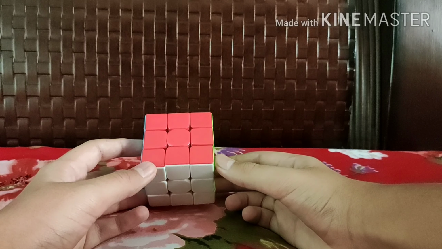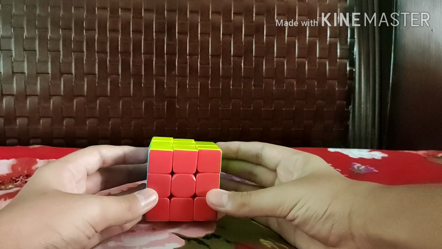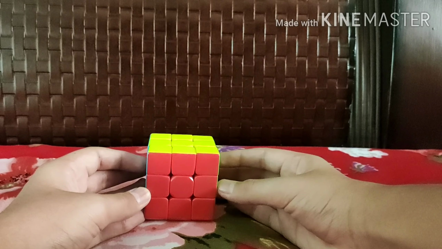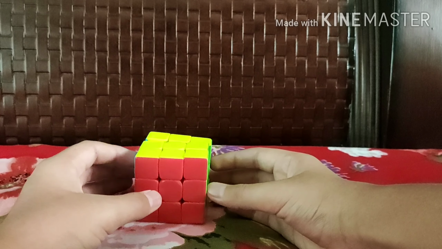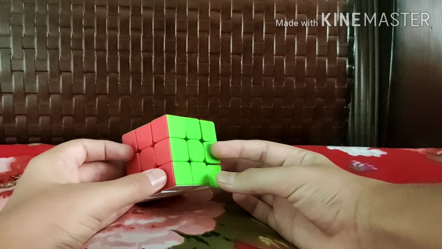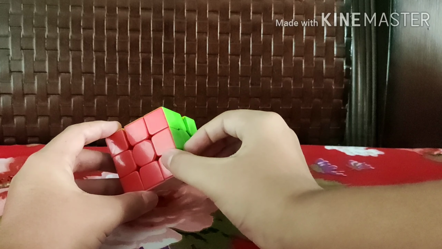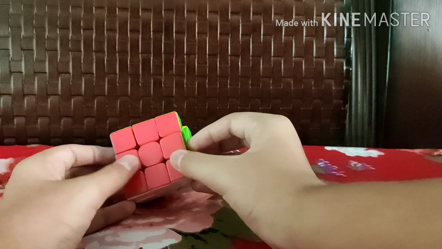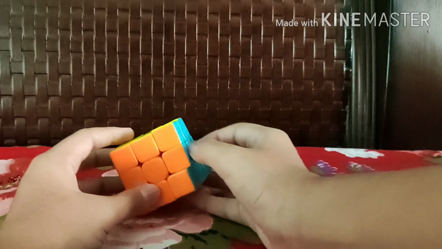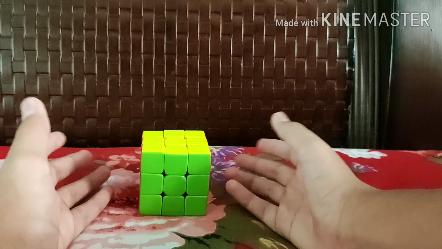In the beginner's method, after you solve the daisy cross, you move forward to the first layer and then you do the second layer one by one. But in F2L you don't have to do such things. After you are done with the advanced cross, you directly solve the F2L pairs. This is what an F2L pair is called. There are 4 F2L pairs because there are 4 sides, so this is one, this is another one, and this is another one.